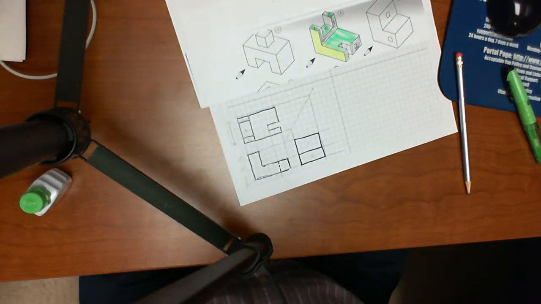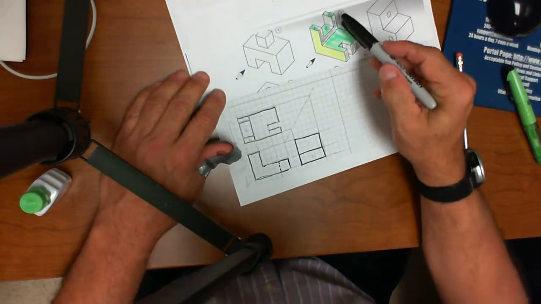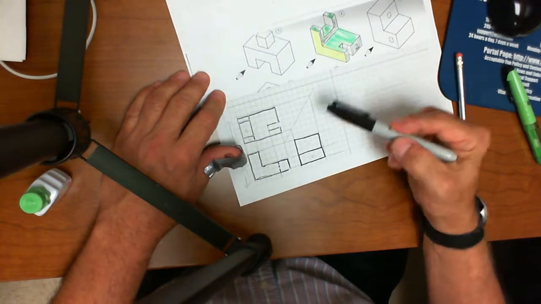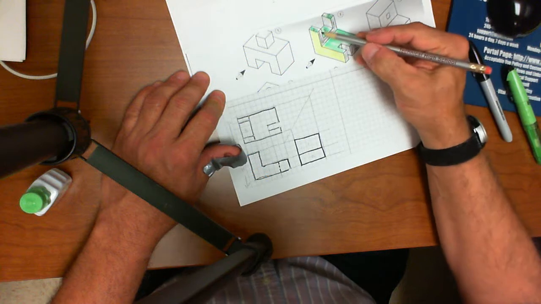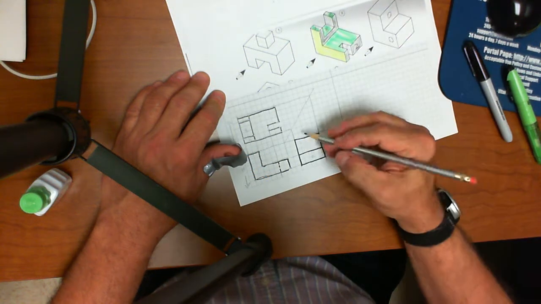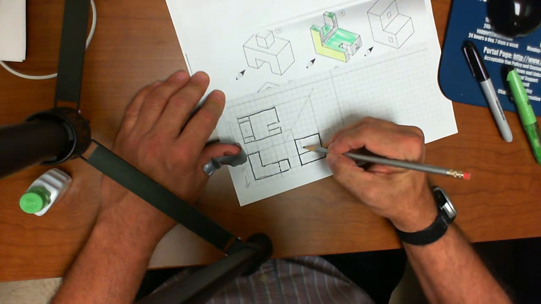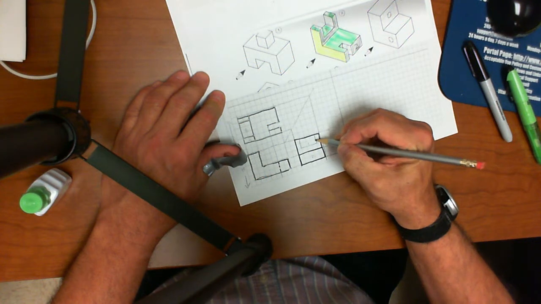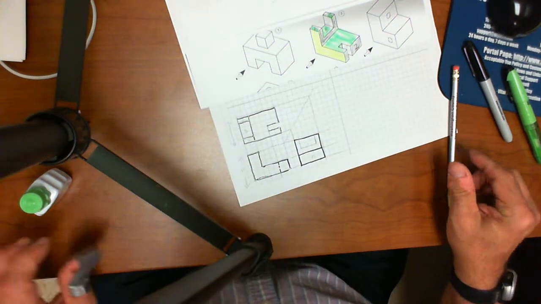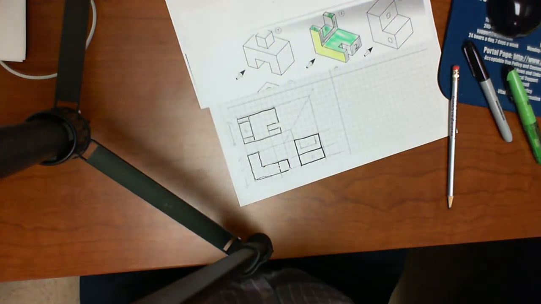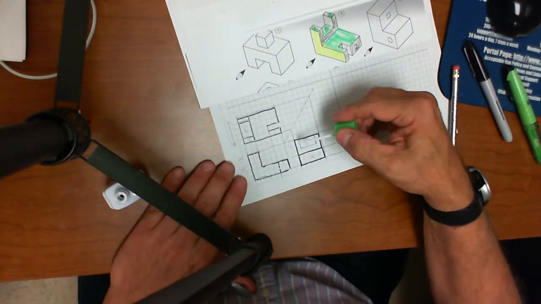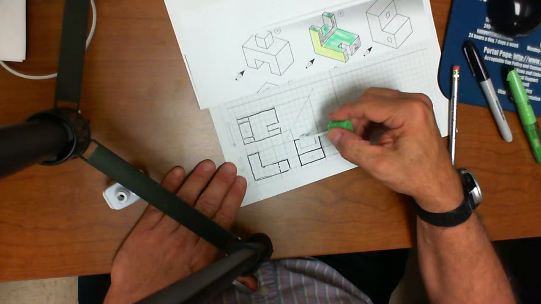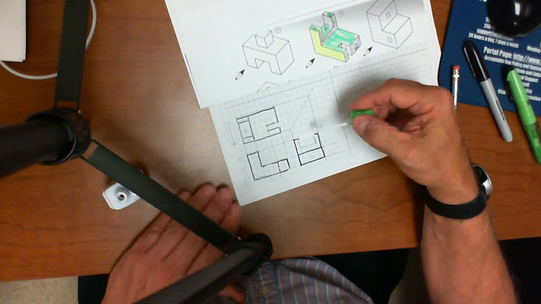So now I've added that cutout here. Now I also have to put this cutout in the right side view here, don't I? And if you look, it's 1 block, 1 block, 1 block. So I'm going to put that in, 1 block, 1 block, 1 block. I'm going to erase my line at the top because that's gone now. I've just cut that away. So I've cut that top shape out.